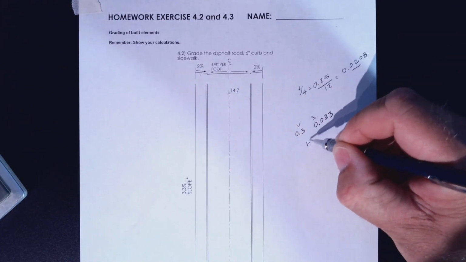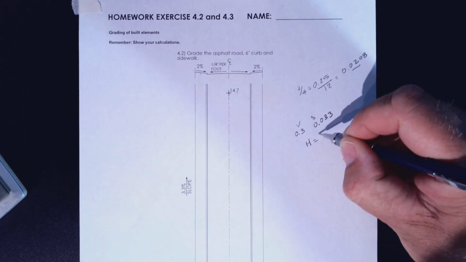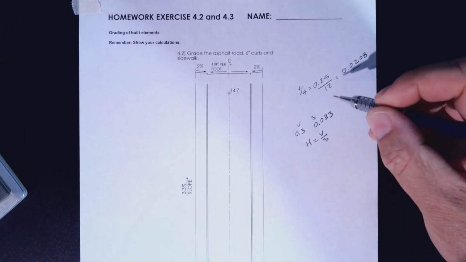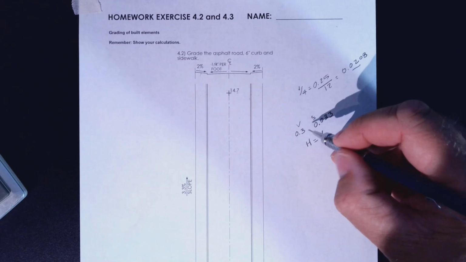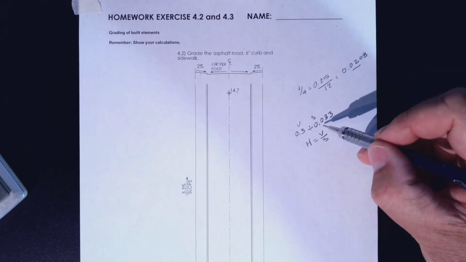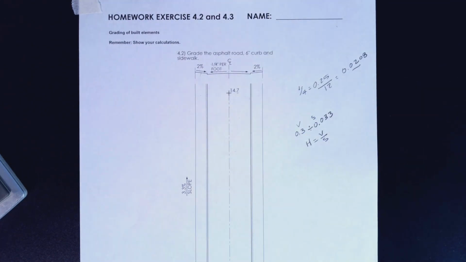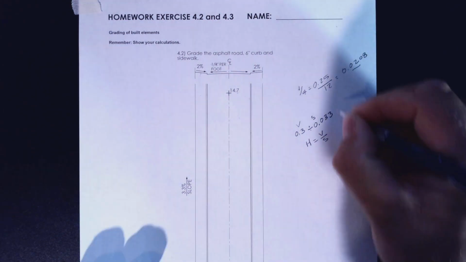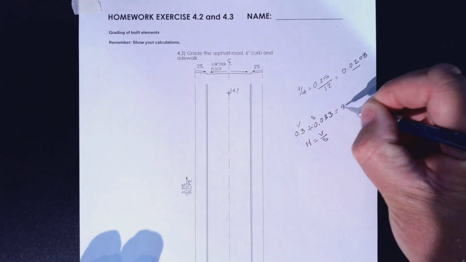Horizontal equals vertical divided by slope. So vertical divided by slope is 0.3 divided by 0.033, which equals 9.09.